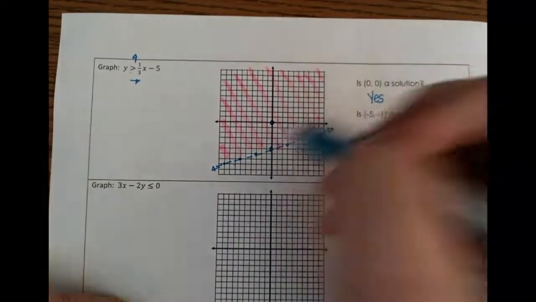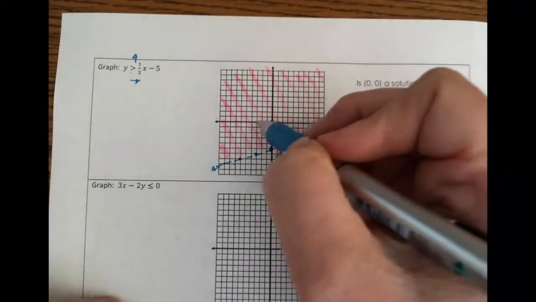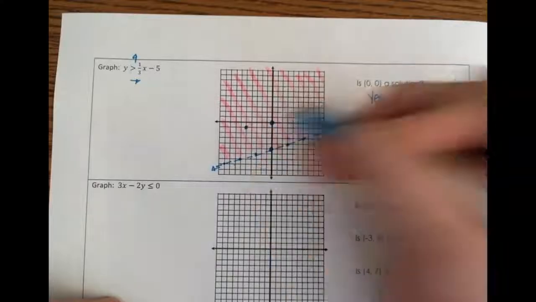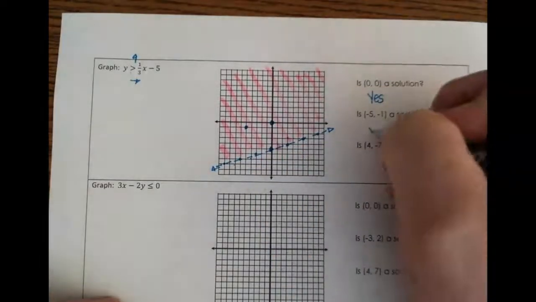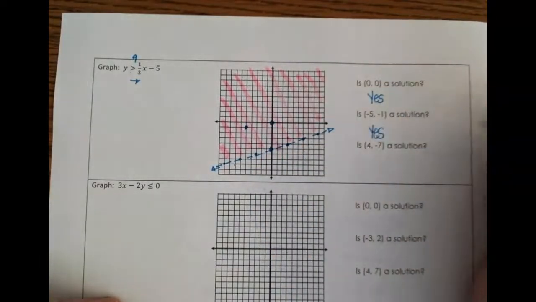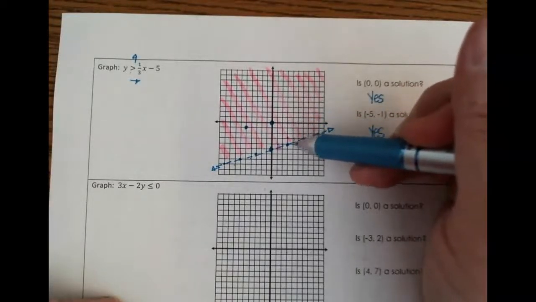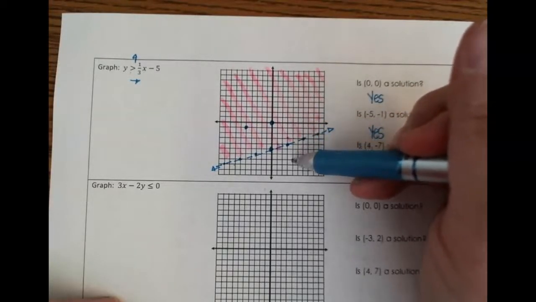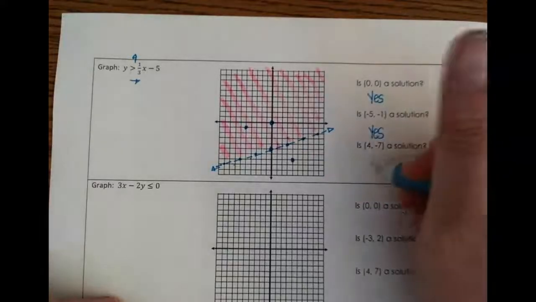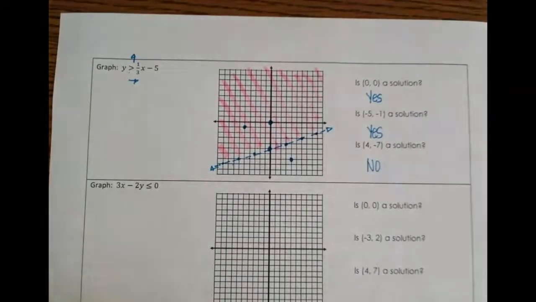Is negative 5, negative 1? 1, 2, 3, 4, 5. Negative 1. It's in the shaded area, so yes, it is a solution. How about 4, negative 7? 1, 2, 3, 4. 1, 2, 3, 4, 5, 6, 7. Not in the shaded area, so it's not a solution.